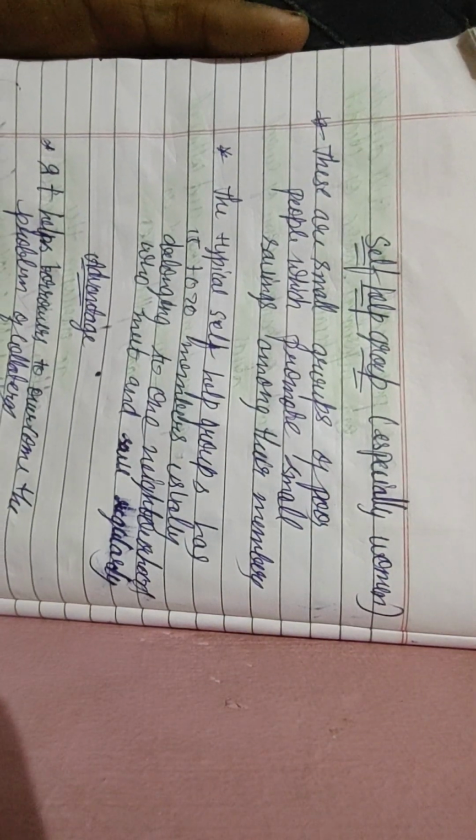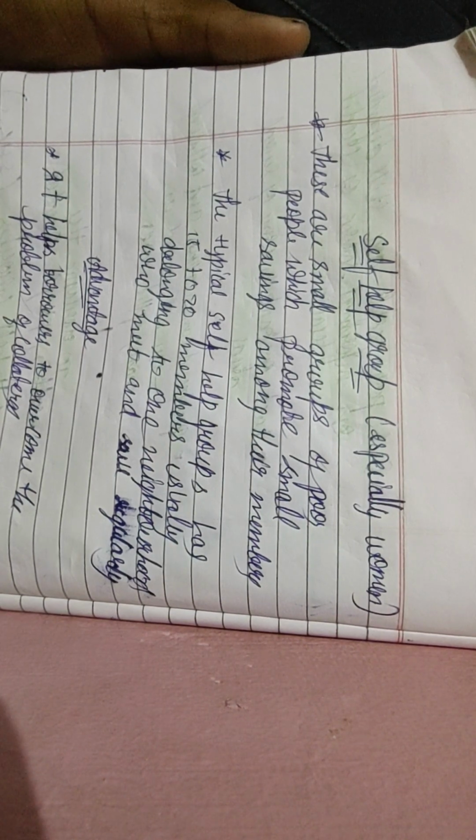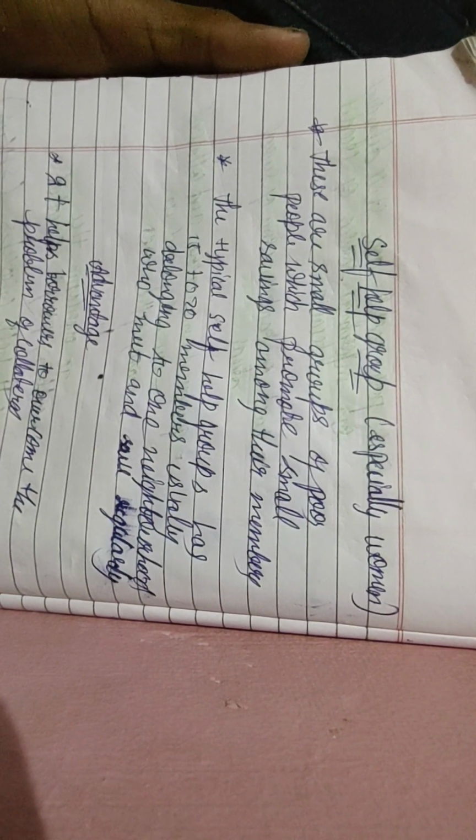Self-help groups, especially of women, are small groups of poor people who promote small savings among their members. They typically have 15 to 20 members, usually belonging to one neighborhood, who meet to save regularly. As I already said, these self-help groups are made only for women.